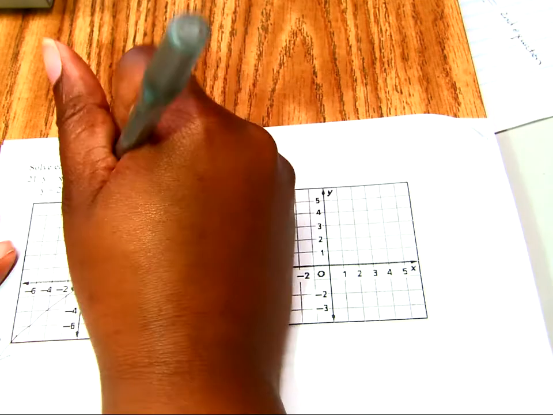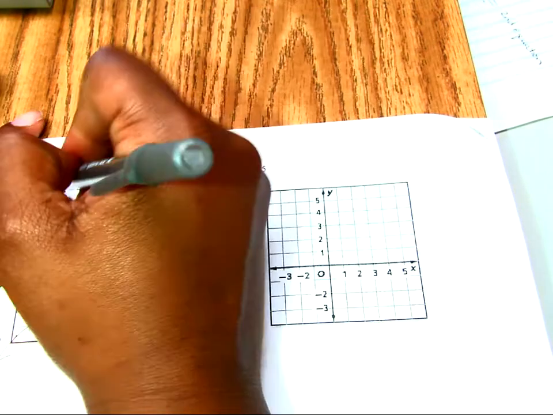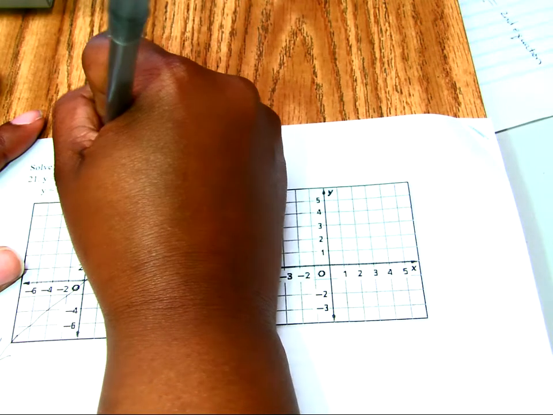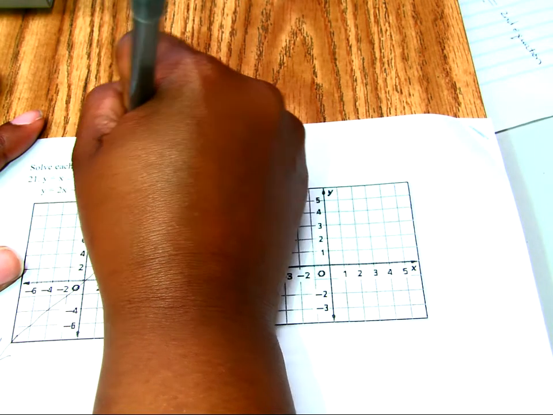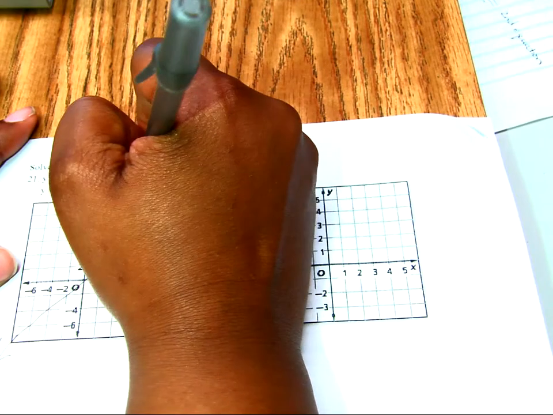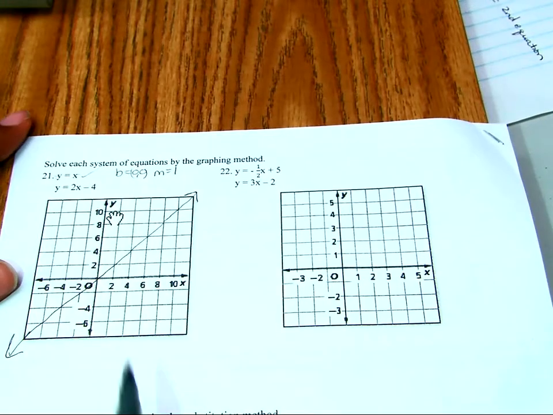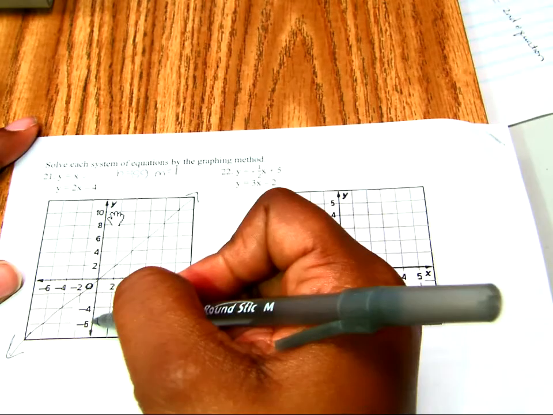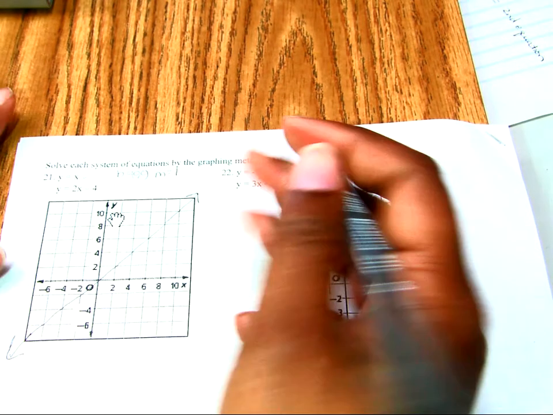And this is also direct variation. So I know my B is 0, 0. So that's how I knew it went through the origin. And my M was 1. Up 1 over 1. Up 1 over 1. Up 1 over 1. Okay? Remember, each of these lines count as 2, so don't let that confuse you.